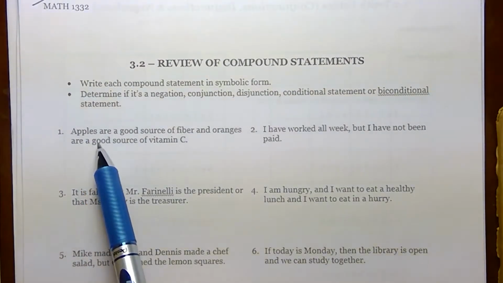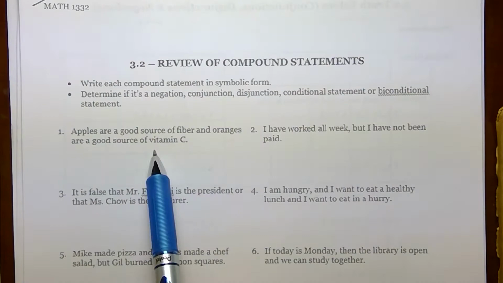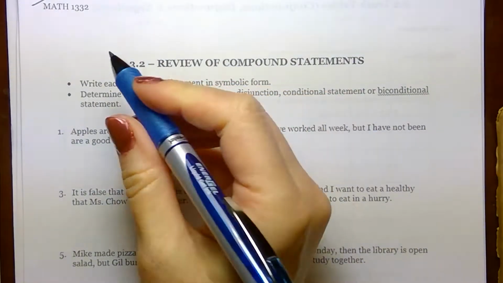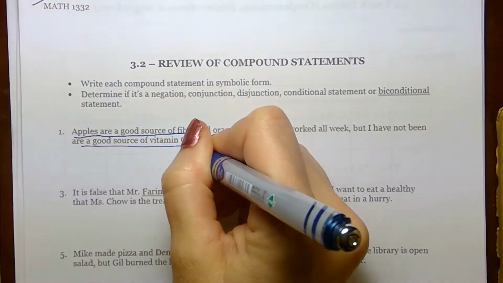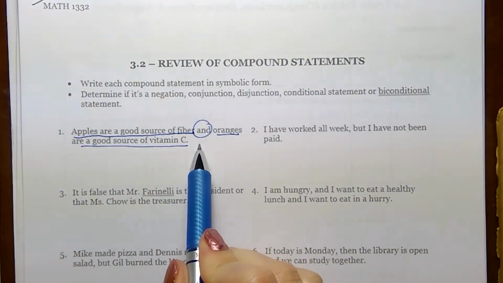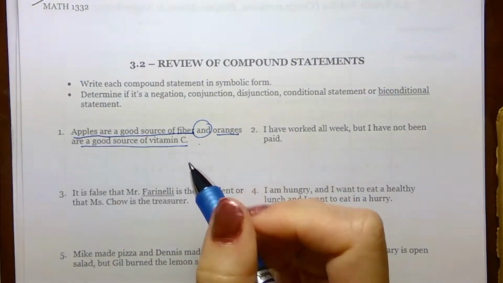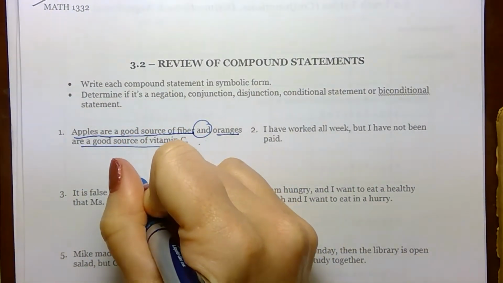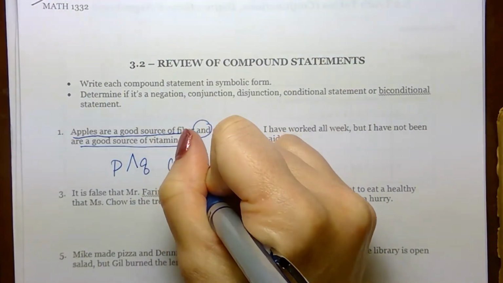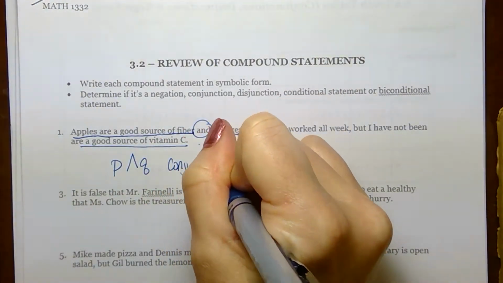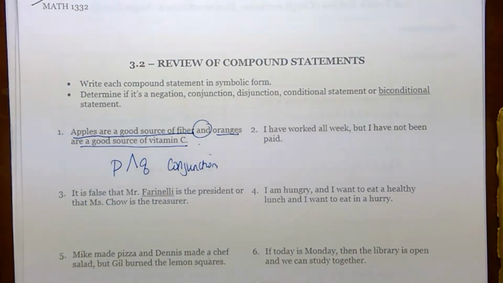Number 1 says that apples are a good source of fiber and oranges are a good source of vitamin C. Well, I have 2 statements there. I have a statement about apples, I have a statement about oranges, and I have a joining word, and. So going in alphabetical order, my first statement is P, then I have and as my joining word, Q. This is a conjunction because it's named by that joining word. Rather than do number 2, we're going to do a more complex one. Let's go down and do number 7.